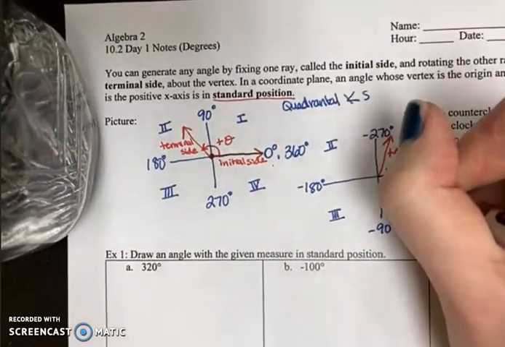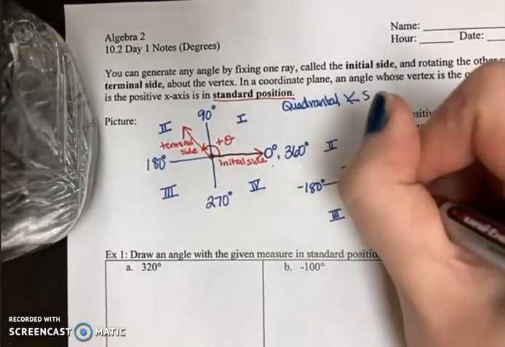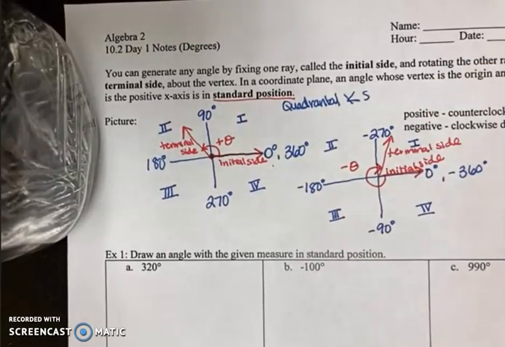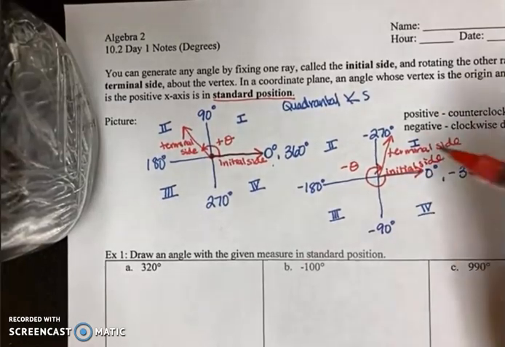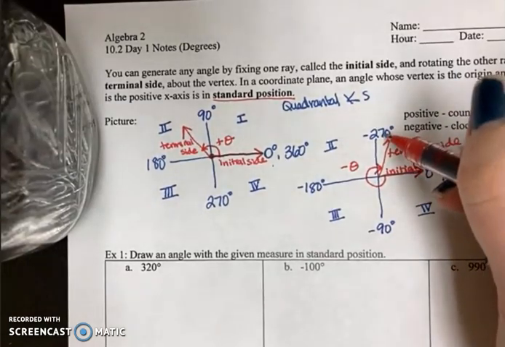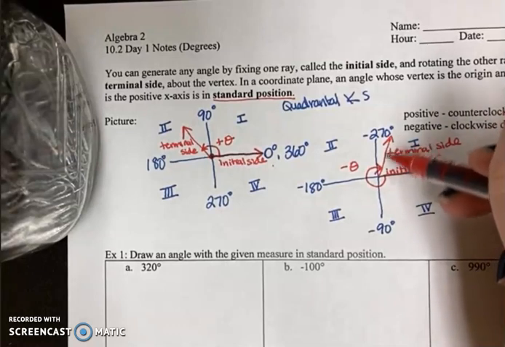So this arrow is going to show the movement of theta, and it's going to be a negative theta. Because it landed in quadrant 1, it's going to have a value between negative 270 and negative 360. So this looks about like a negative 280 to me.